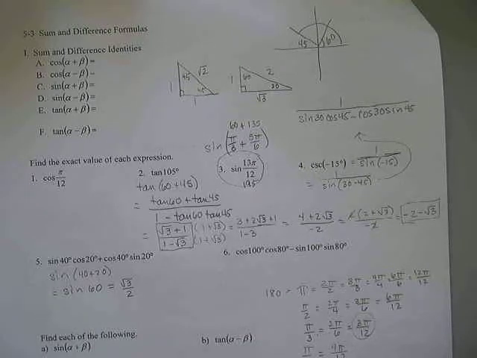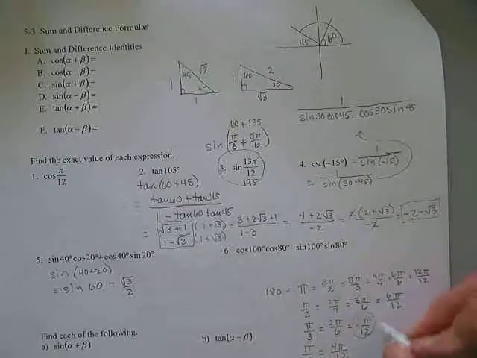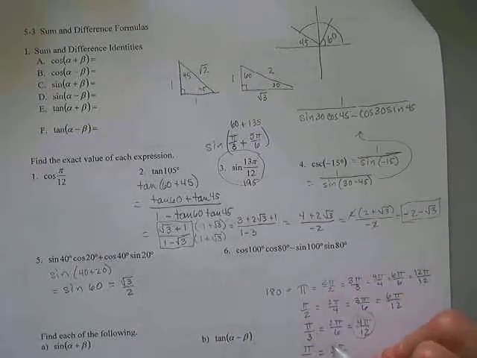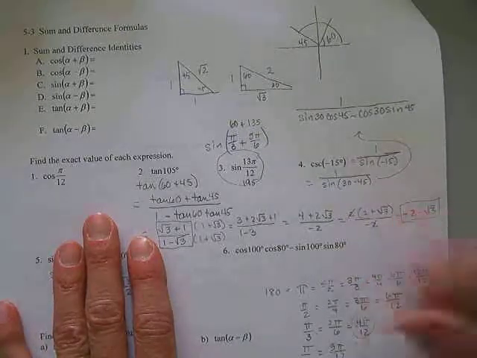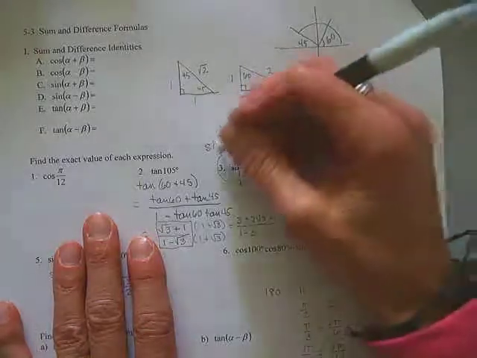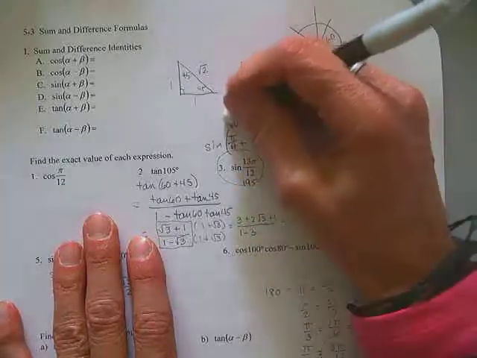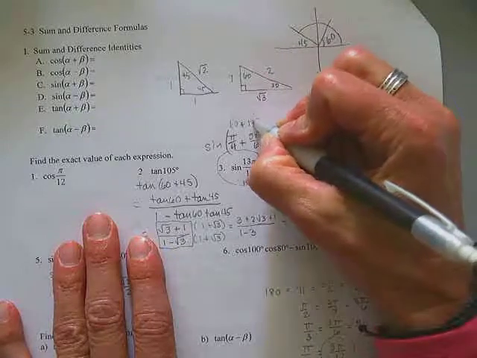When you do it, you'd be taking this angle of 60 degrees, and then this one over here at 135 is 45 right there. That's not right. Wait, 5 pi over 6, isn't that 150? Yes, it is. So these two don't add up, do they?